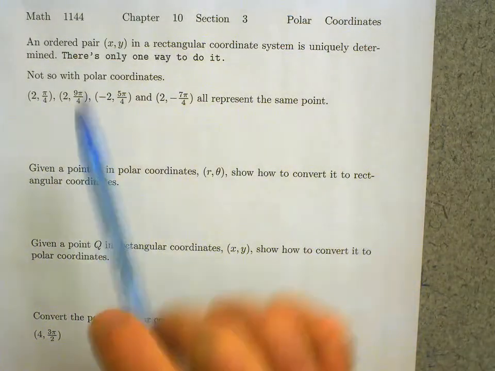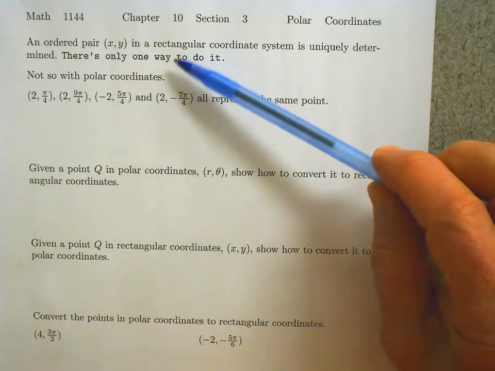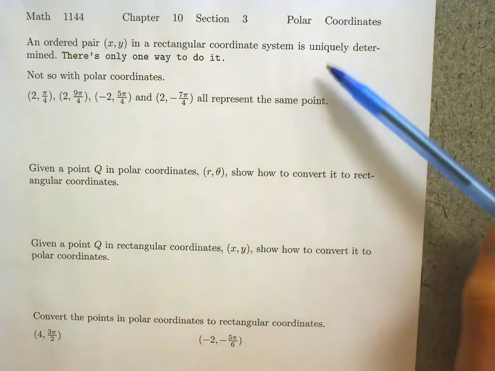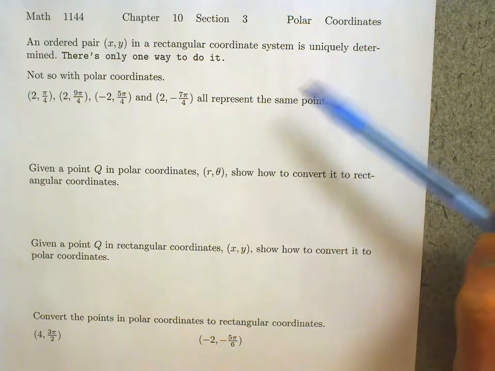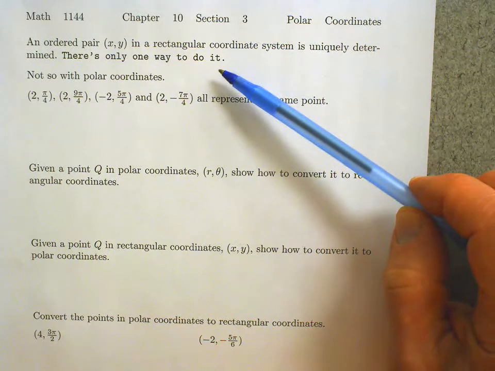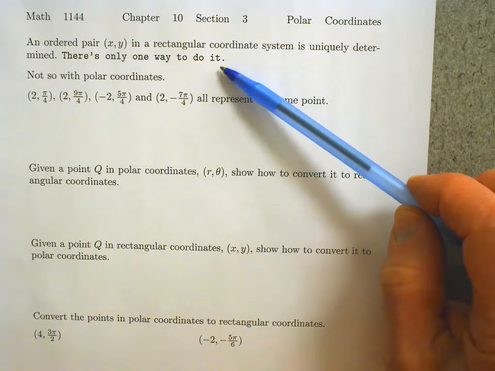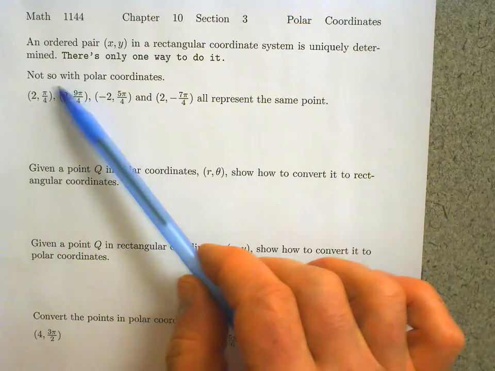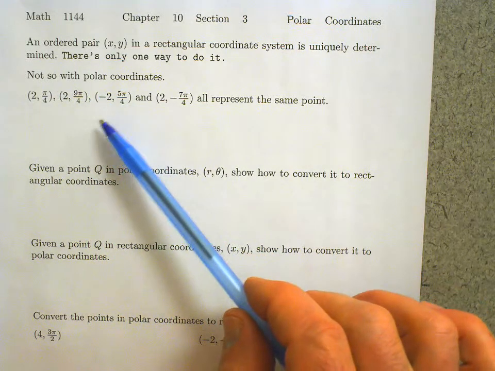Okay, so an ordered pair xy in a rectangular coordinate system is uniquely determined, meaning that there's only one way to do it. But as we have already seen, this is not the case with polar coordinates.